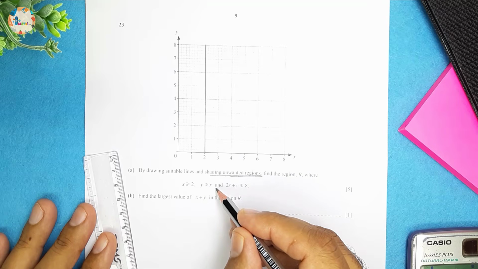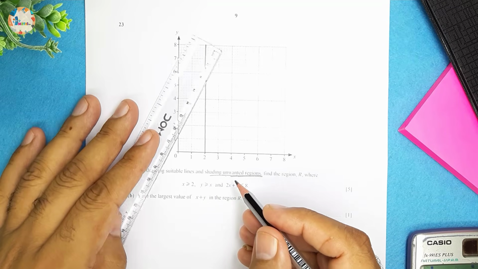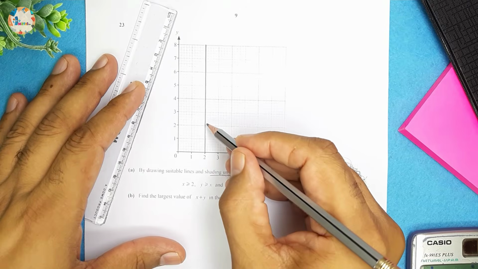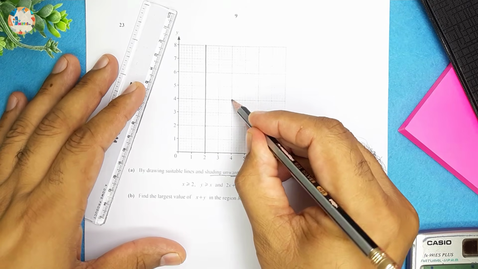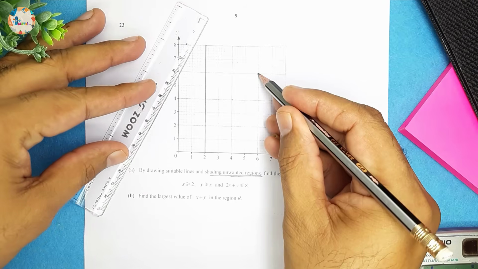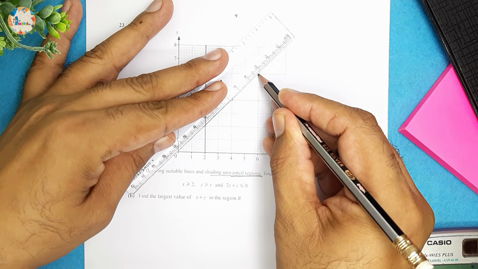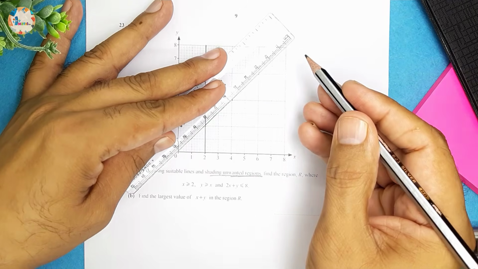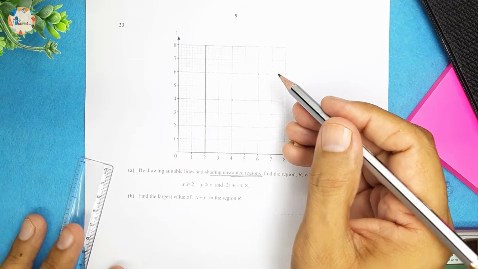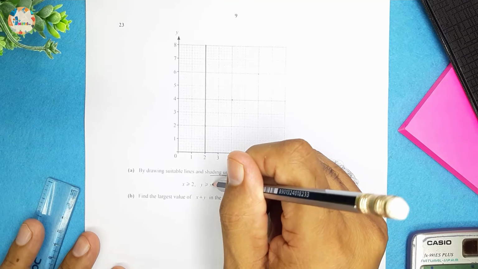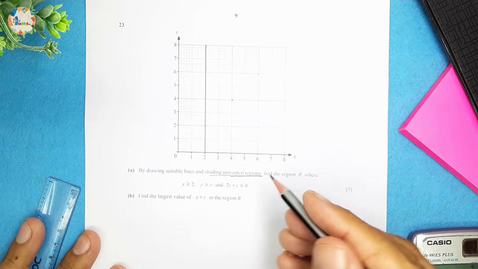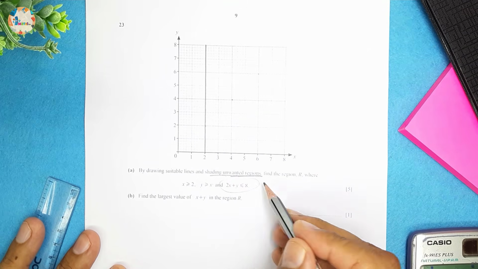Then y is greater than or equal to x. So y is equal to x is basically these dots, the middle portion, this one, the 6 and 6 values. So we can draw this line, y is equal to x. First we will draw this line.